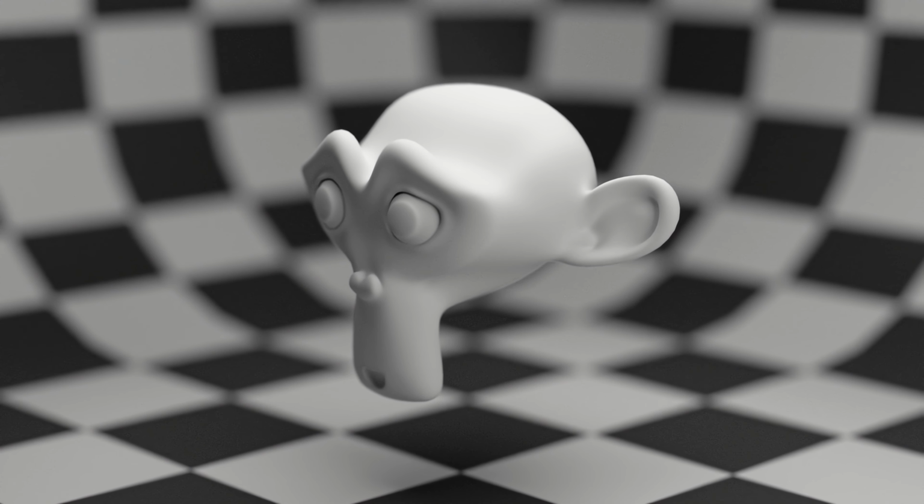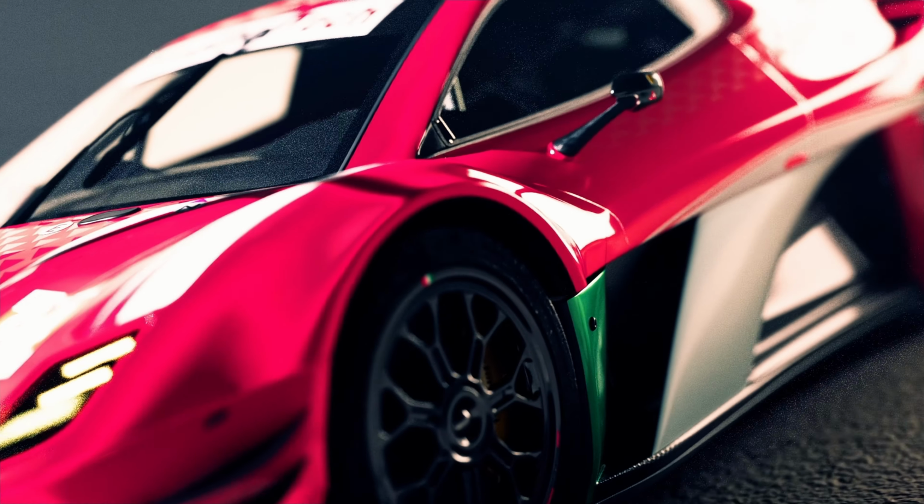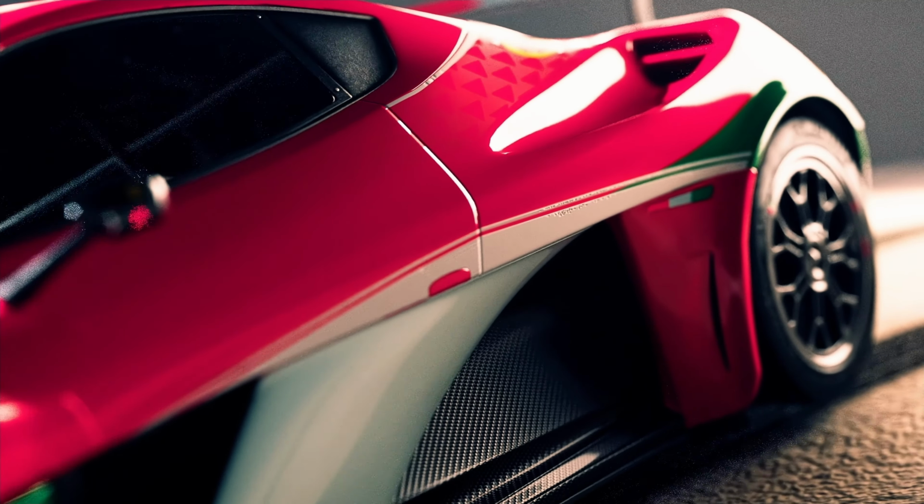A shader defines the way something reacts to light inside the render engine. For example, whether it is reflective, transparent, diffuse, or maybe it is a light source itself. So ultimately, a shader defines the look of a 3D model.